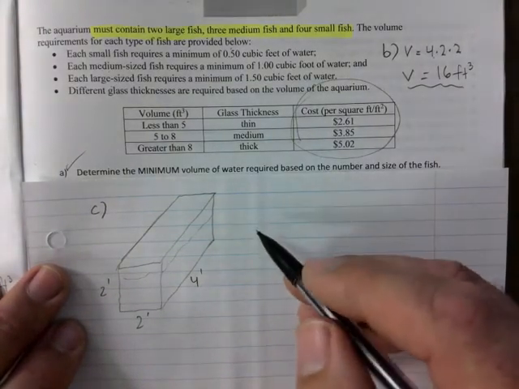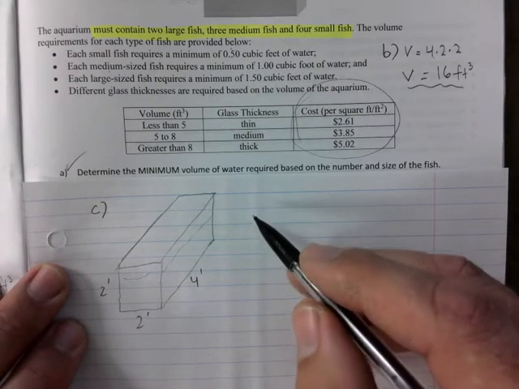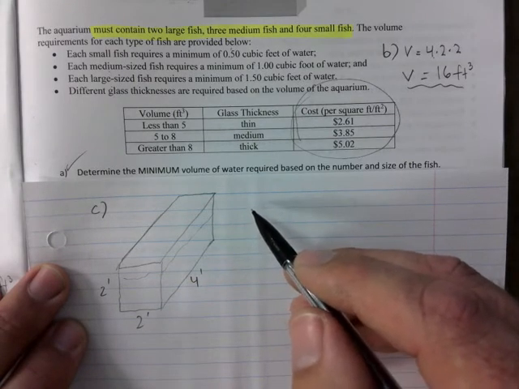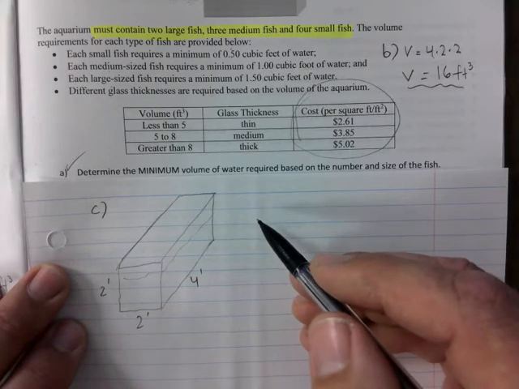But now we're going to calculate the cost. Before you do that, what do you need to do before you even go for the cost? It's just like paint.